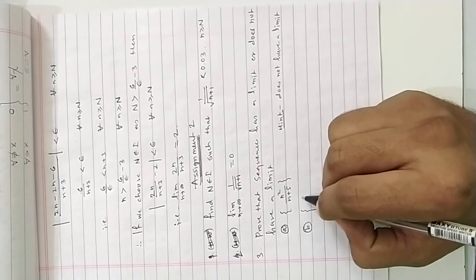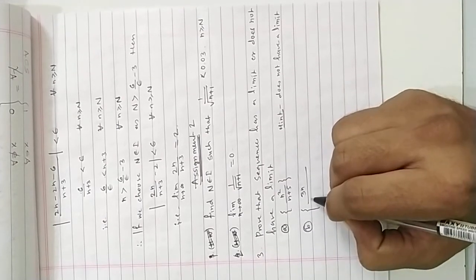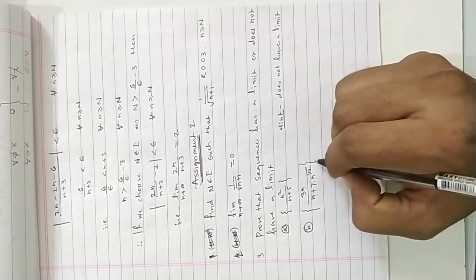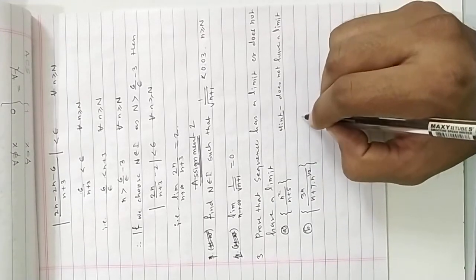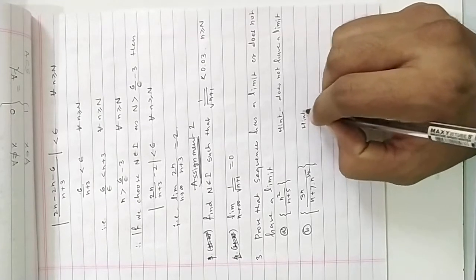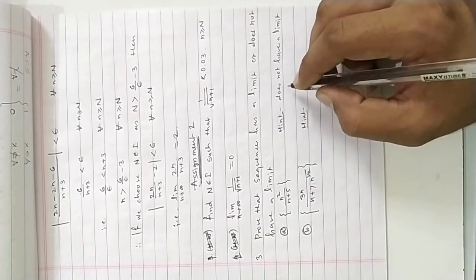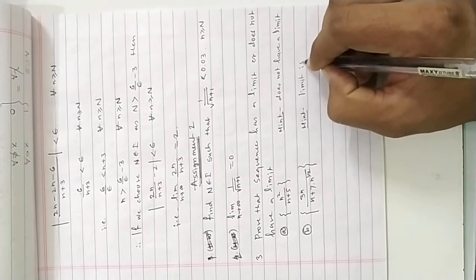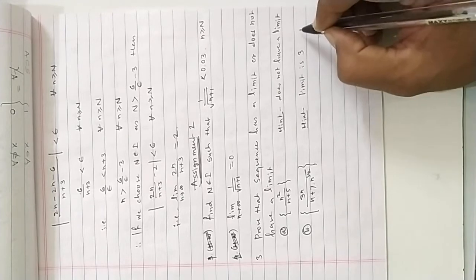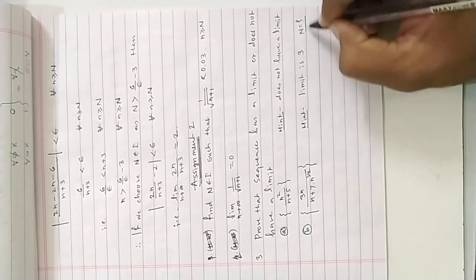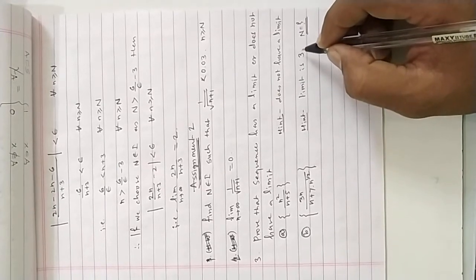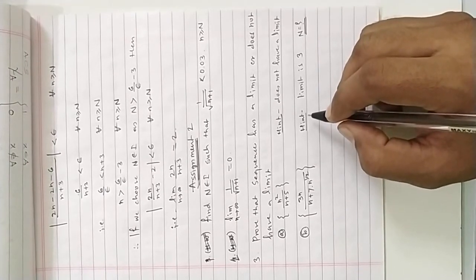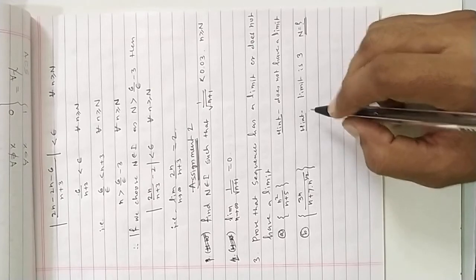Next, the sequence is 3n upon n plus 7 times n raised to half, and the hint is that the limit is 3, and try to show. You have to find the value of N so that the definition of limit of sequence is satisfied.